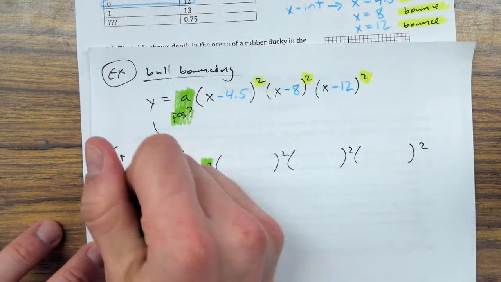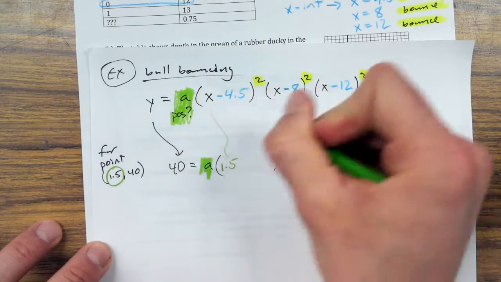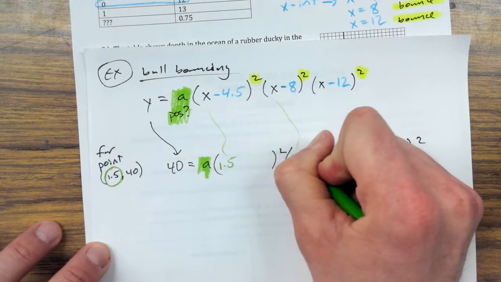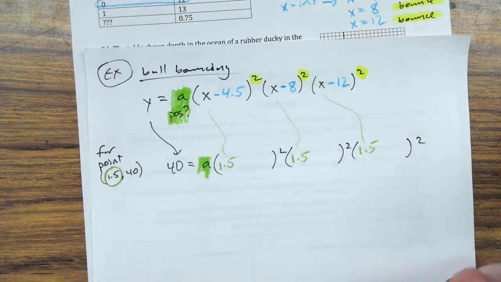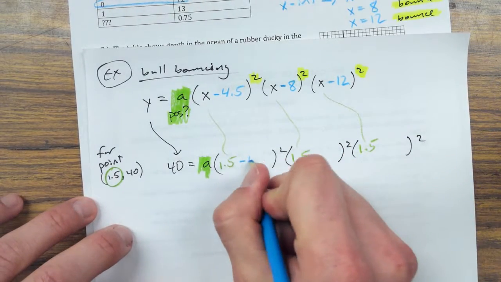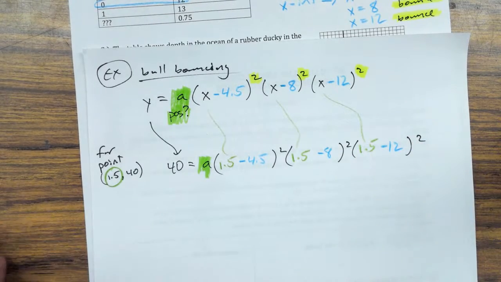So wherever I see an x, I'm going to put a 1.5, 1.5, 1.5, and then minus 4.5, minus 8, minus 12.